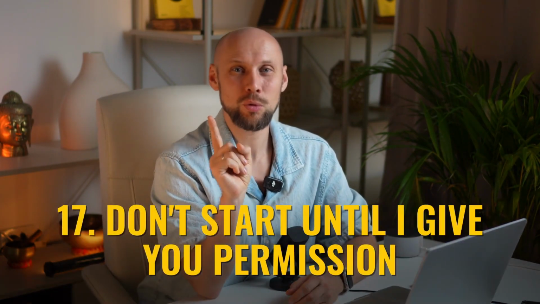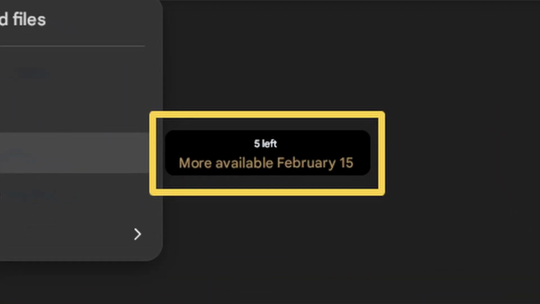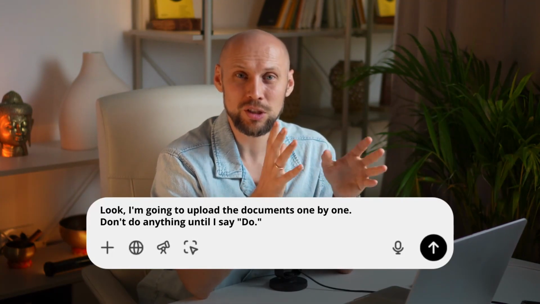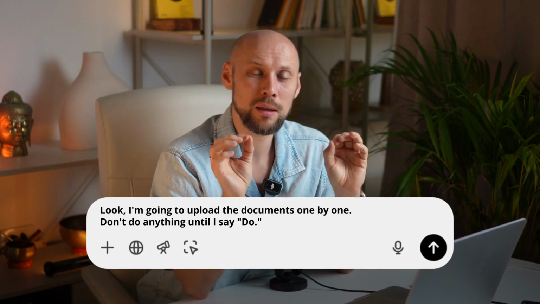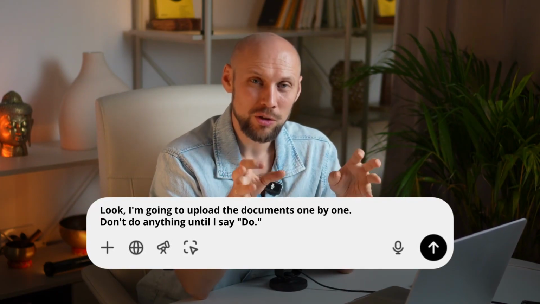Don't start until I give you permission. Now, this is an interesting story. At some point, the neural network might run out of token capacity for how much can be uploaded in a single request. But at the same time, it retains a large history. So when you hit this limit, here's a good way to handle it. You say, look, I'm going to upload documents to you one by one now. Don't do anything until I tell you, got it? And it says, yes, I understand, go ahead and upload. And then you upload the first document, the second, third, fourth, fifth.